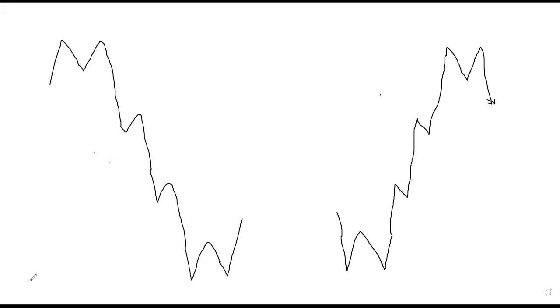Can you see? So this is for uptrend. And this is, sorry, this is for downtrend. And this is for uptrend. Right?